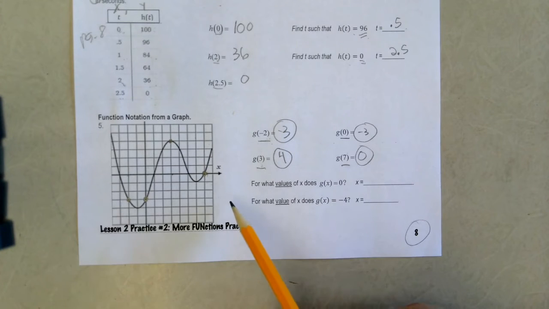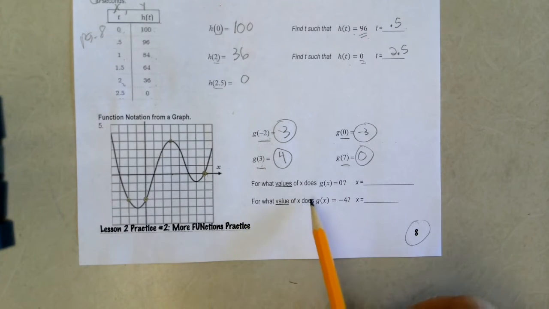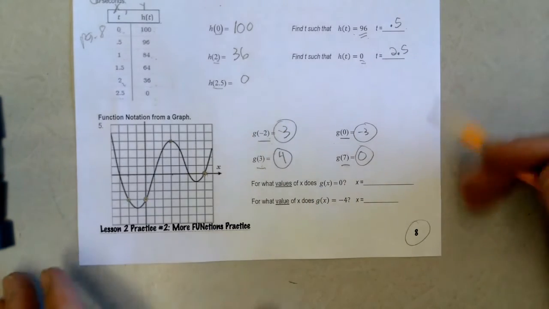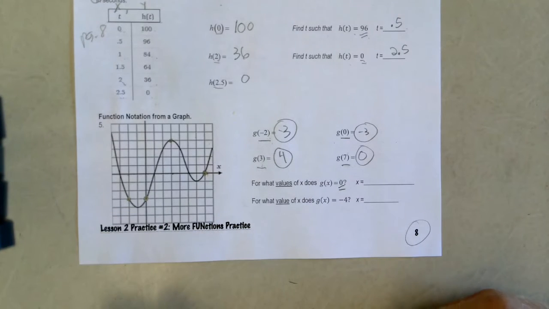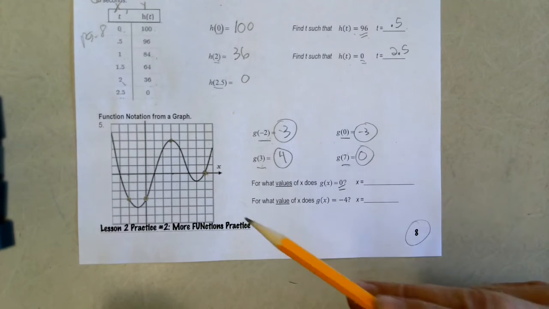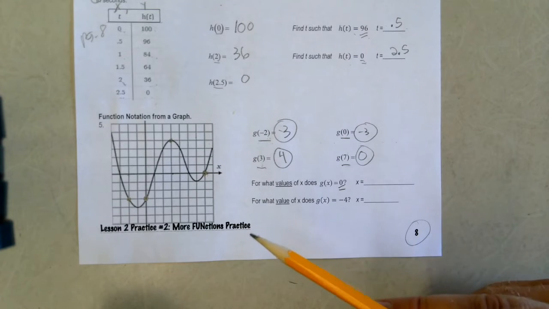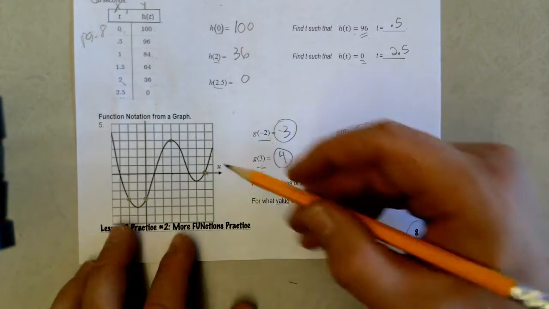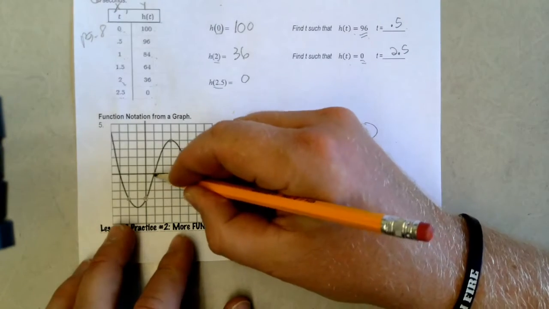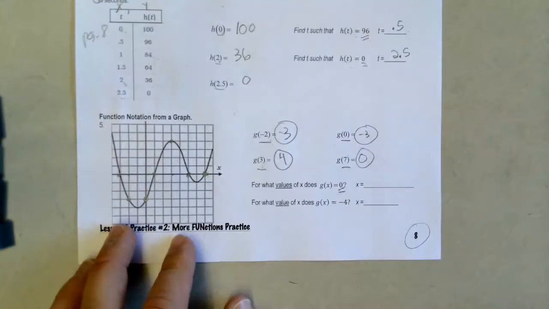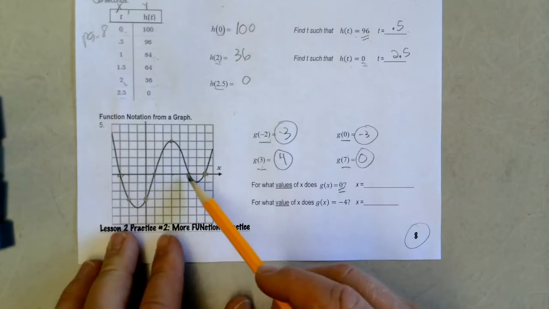Okay, here we go. For what values of x does g of x equal 0? So what this means is, and this is where potential confusion may set in, my y value is 0. So I need to look and see on this graph where all my y values are 0, which is basically the x-axis. My y value is 0 here, here, here, and here. There's 4 points: 1, 2, 3, 4.